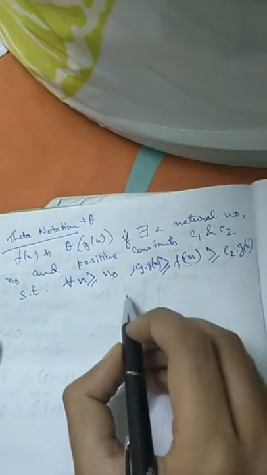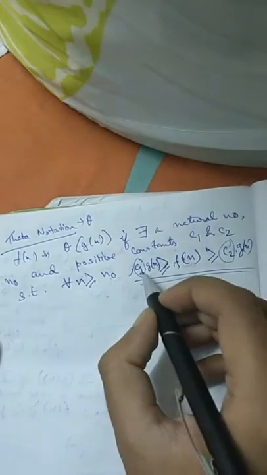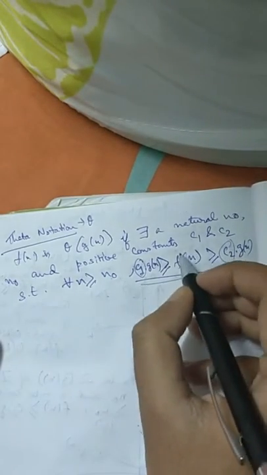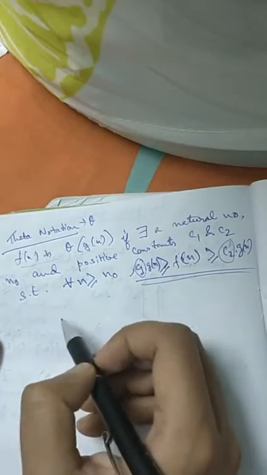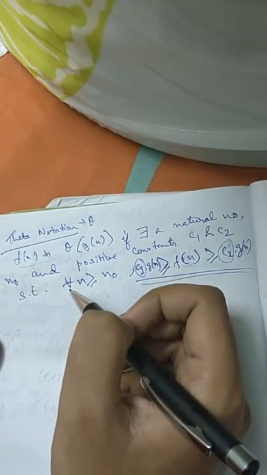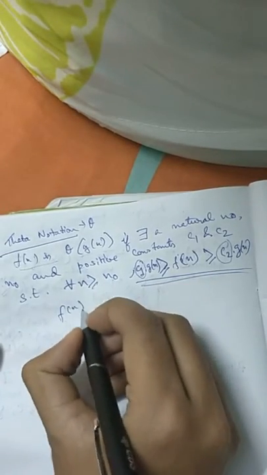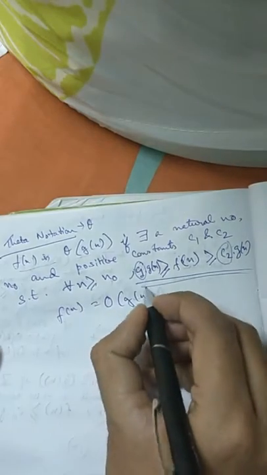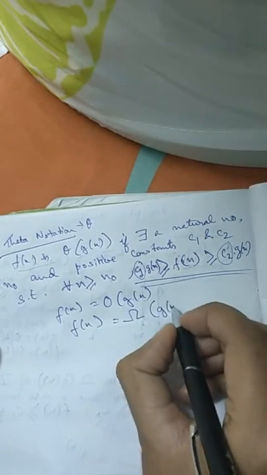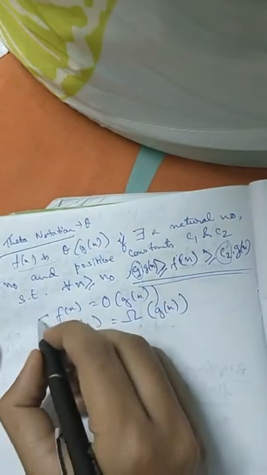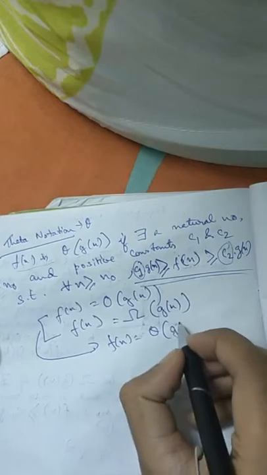If both of these hold and there exist two constants c1 and c2 such that this happens, then we say that f(n) is theta of g(n). That is, f(n) is both big O of g(n) and also big omega of g(n). If both these conditions happen, we say f(n) is theta of g(n).